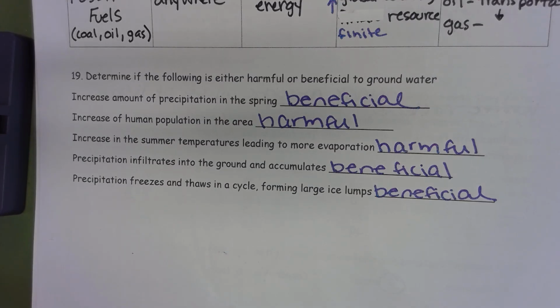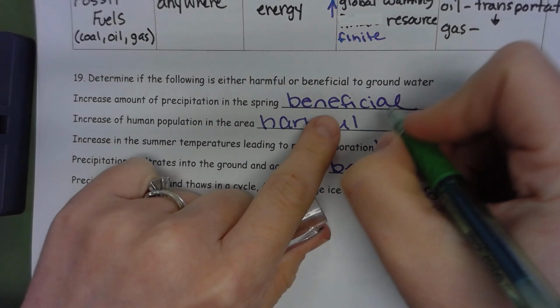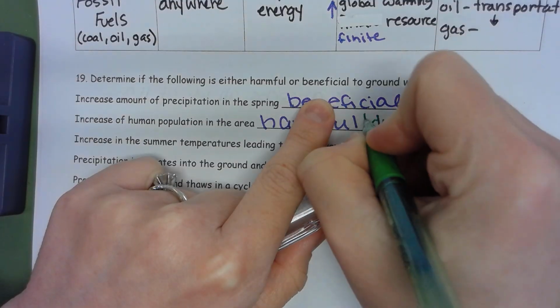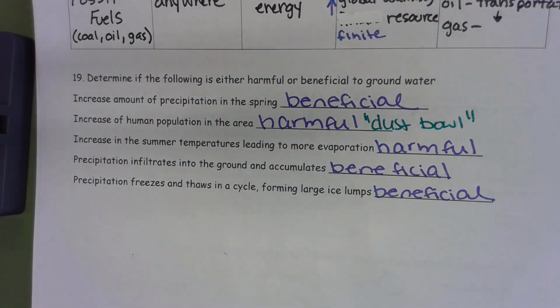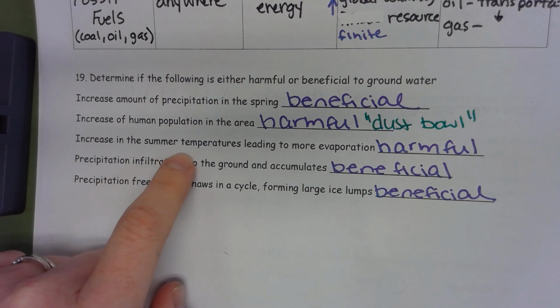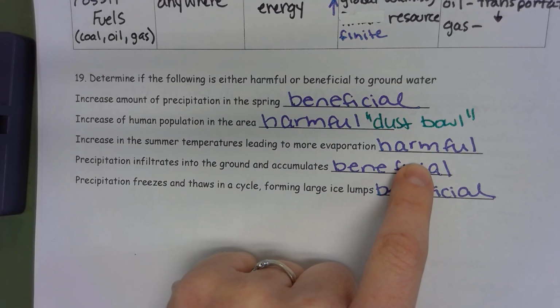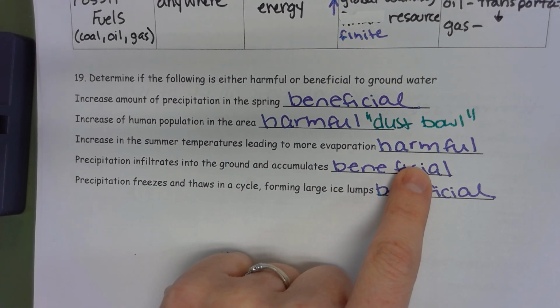If we increase human population in an area, it's going to be harmful. You can think about the Dust Bowl. That happened during the Great Depression. It's because all of the water reserves and the water table got used up. If we increase the summer temperatures, which leads to more evaporation, that would be harmful because less water is going to make it into the water table.